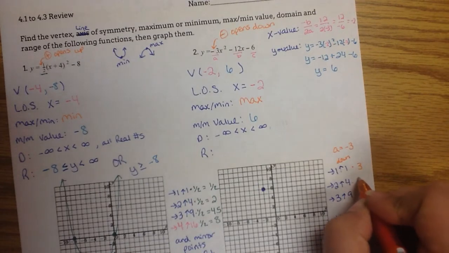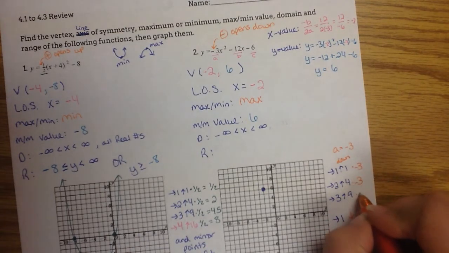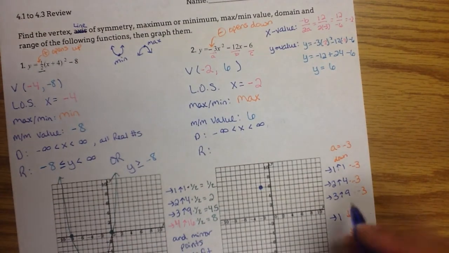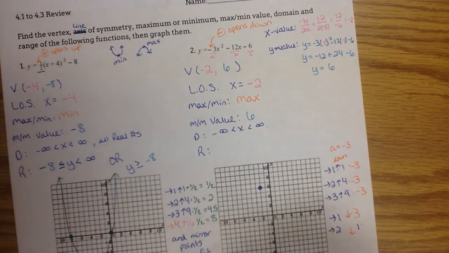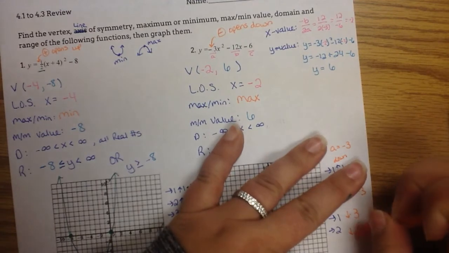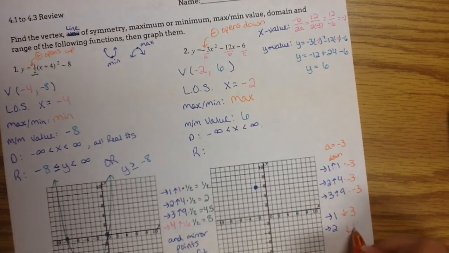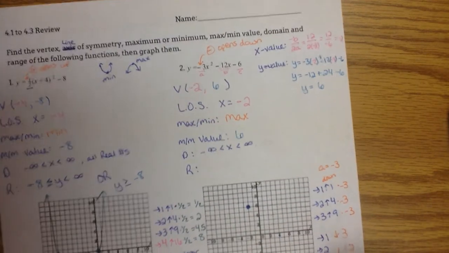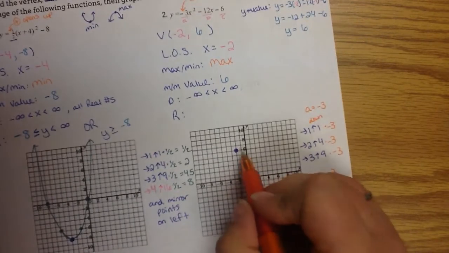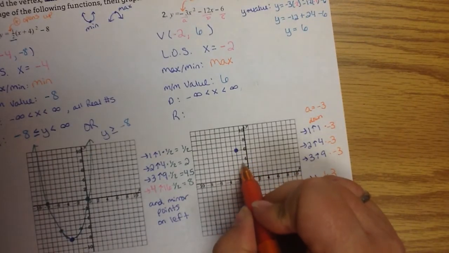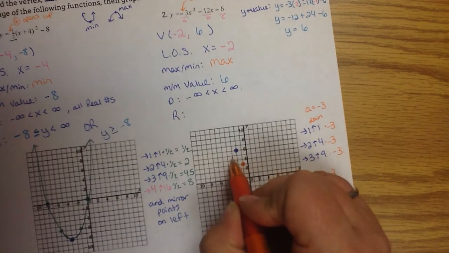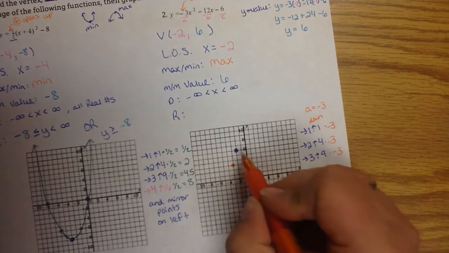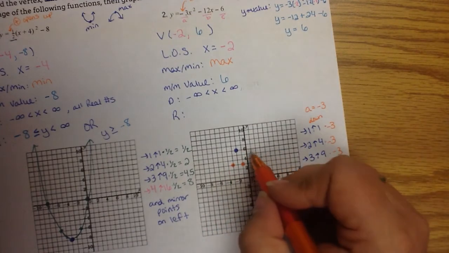Okay, so now right 2 and down 12, and right 3 and down 27, which I'm not going to fit on my graph. Okay, so now I will go right 1 and down 1, 2, 3, and anything I do on the right I have to mirror on the left, and then right 2 and down 12.